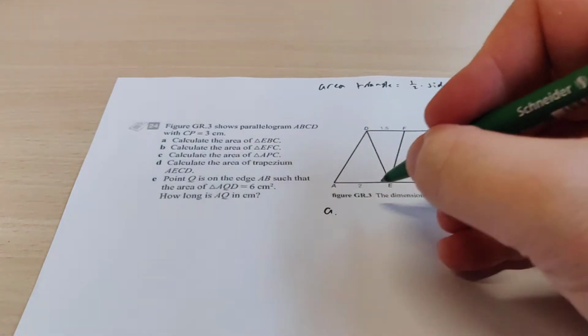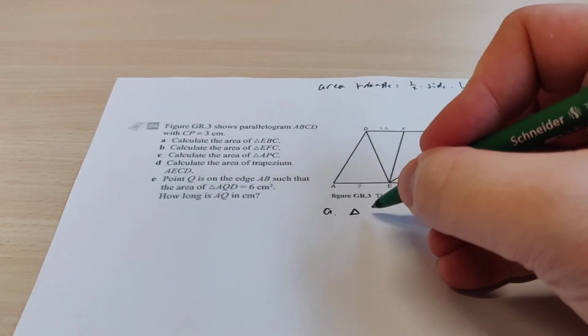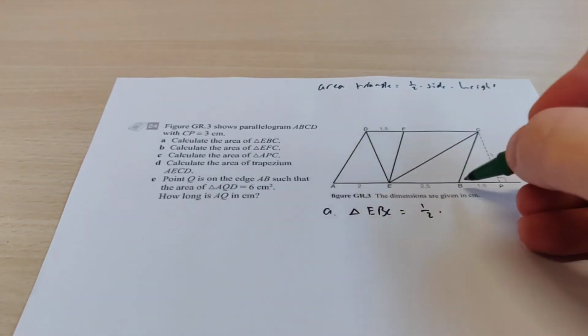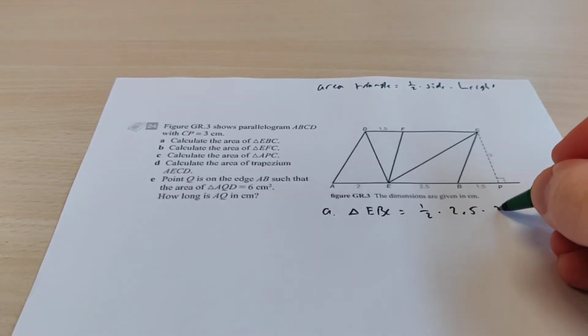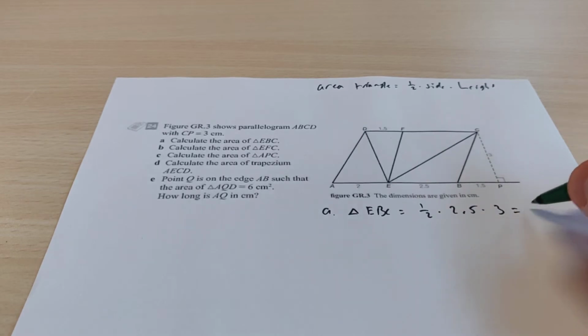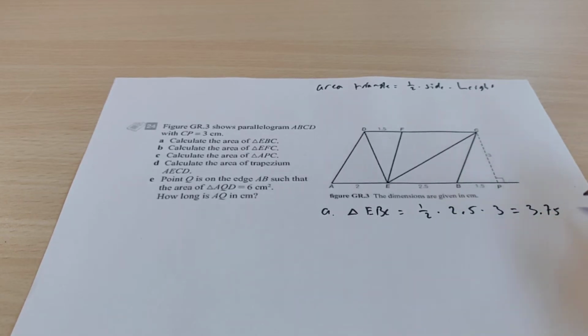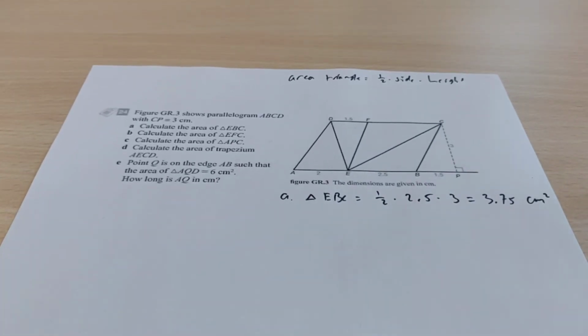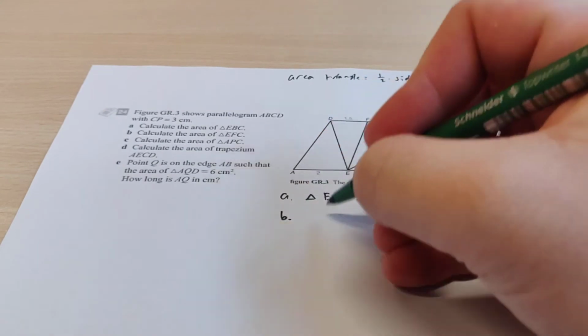90 degrees. So to calculate the area for triangle EBC, we do a half times this side, so times 2.5, times the matching height. And if you calculate that, you get 3.75 square centimeters. Let me make sure everything fits on the screen. So this is how to calculate A. Then we're going to go to exercise B.